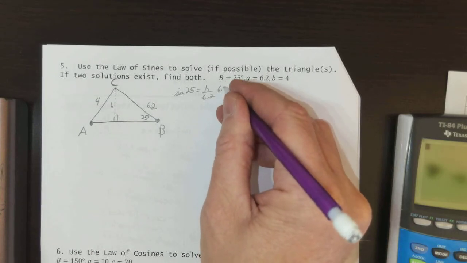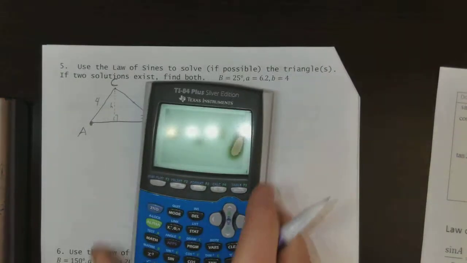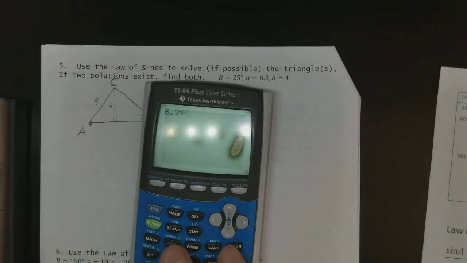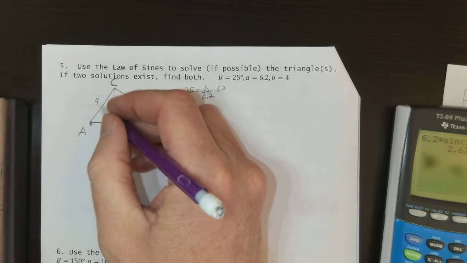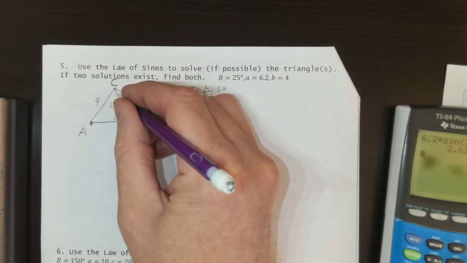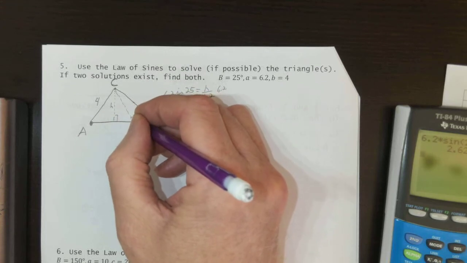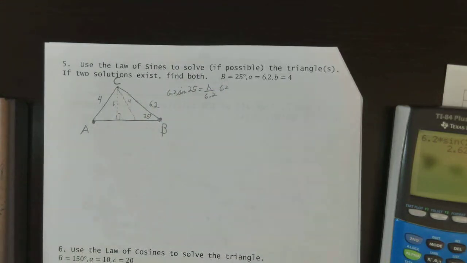So 6.2 times sine of 25 is 2.6. Okay, so that's smaller than the 4, which means we've also got another triangle right here, with that would be 4 as well.